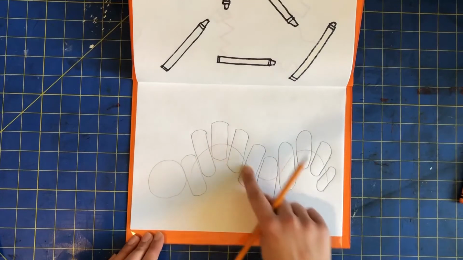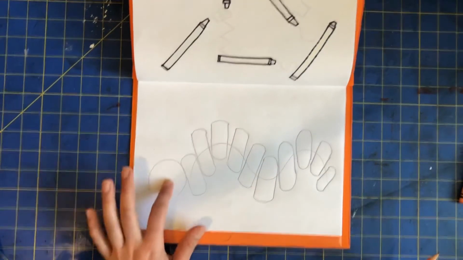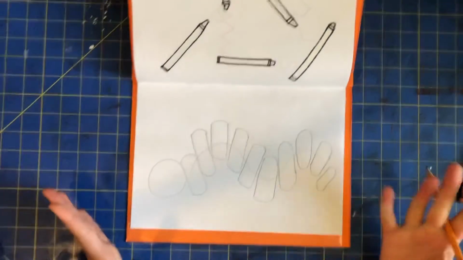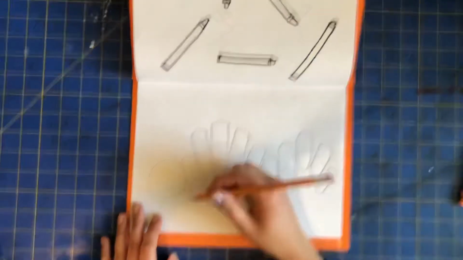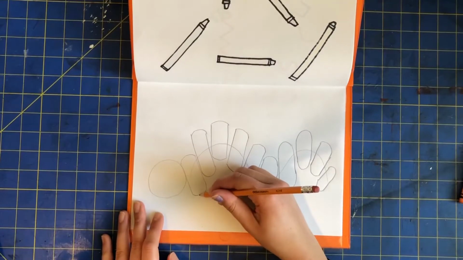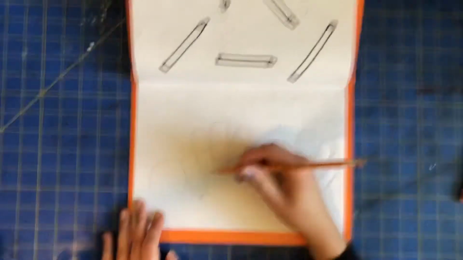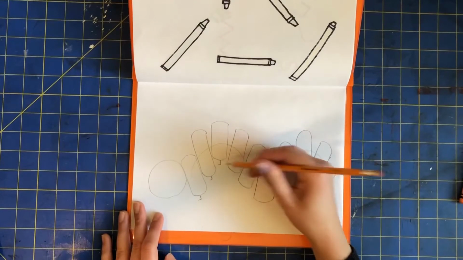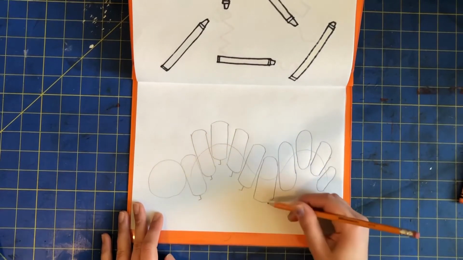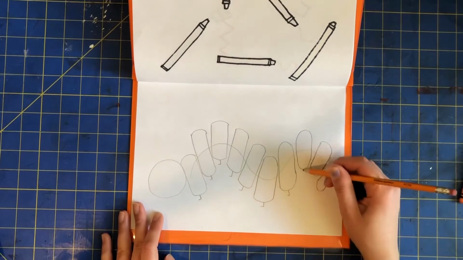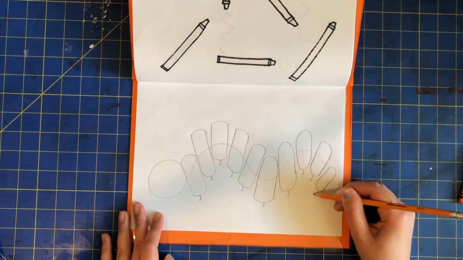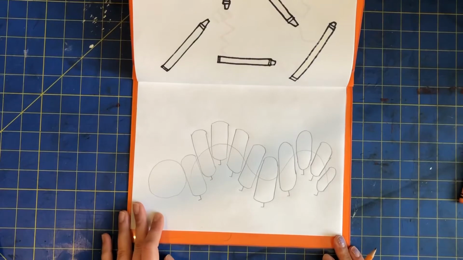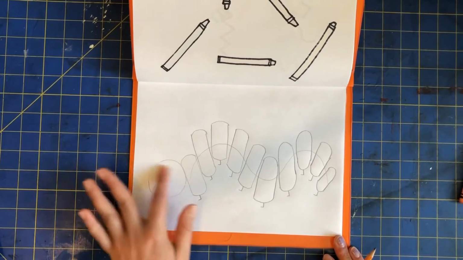Now you should have all of your rectangles along with your head right here. We gotta add some details. First, I wanna add my feet. With the little caterpillar feet, they look like a backwards L. So put one underneath each of your rectangles, just like that.